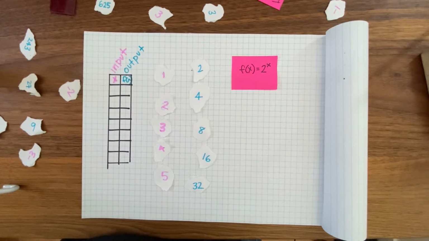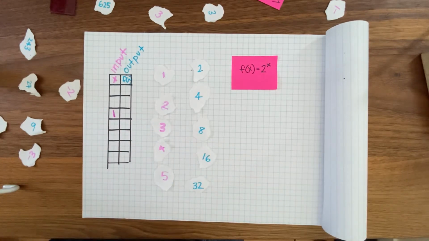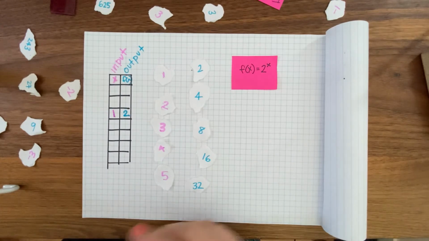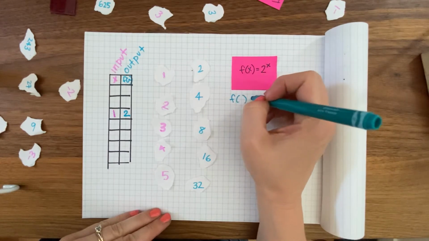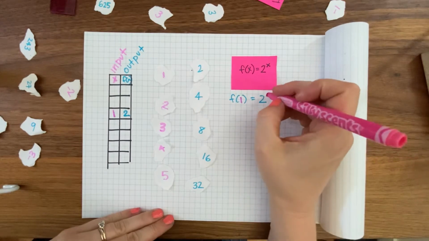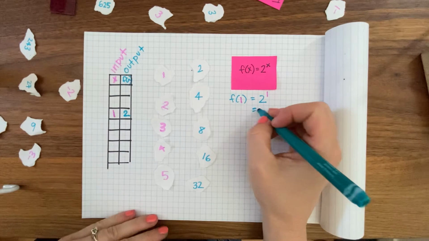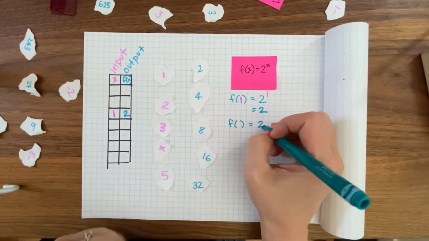Now we have our ideas about inputs and outputs, but I want to look at why that is. So if we have an input of 1, we know from our function machine that our output was 2, but why? If this is our function and we plug in f of 1, that's like saying 2 to the first power. 2 to the first power is just 2.